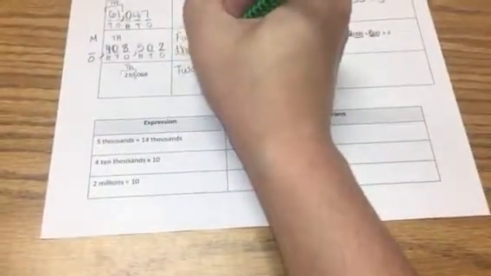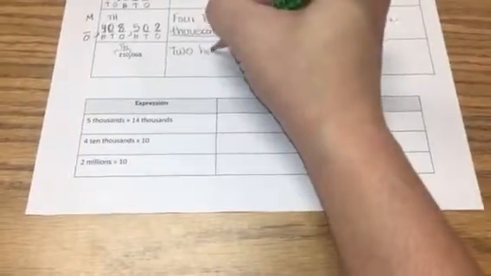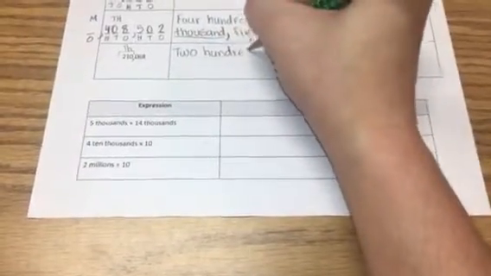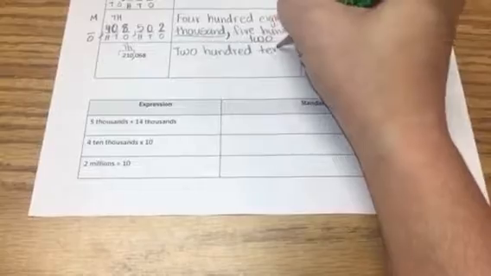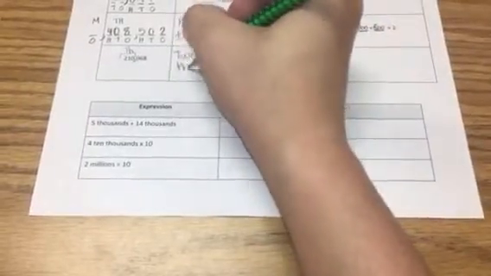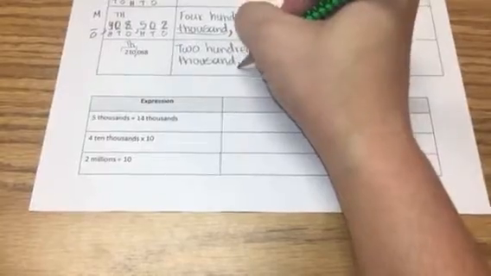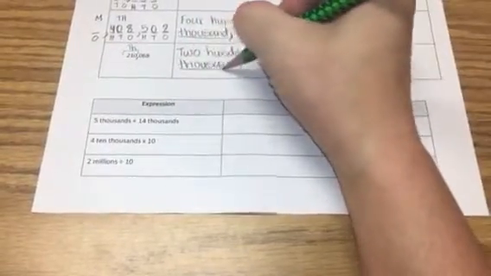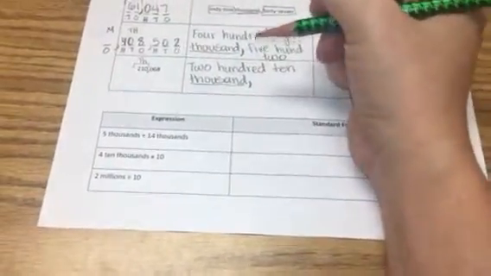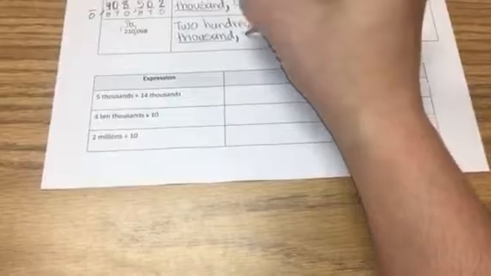So 210,000, because we can't forget the last name. Remember, when you get to a family name, that comma comes. And then this number right here is just 68. So we would write 60-8.